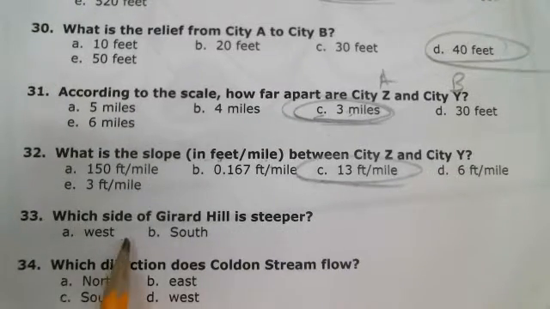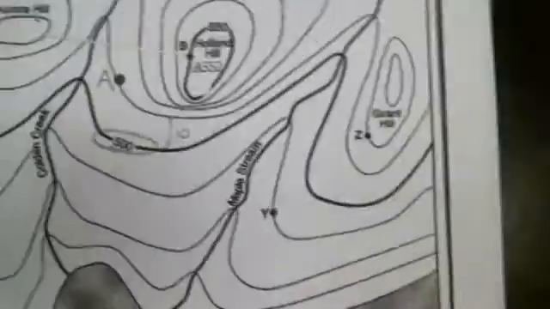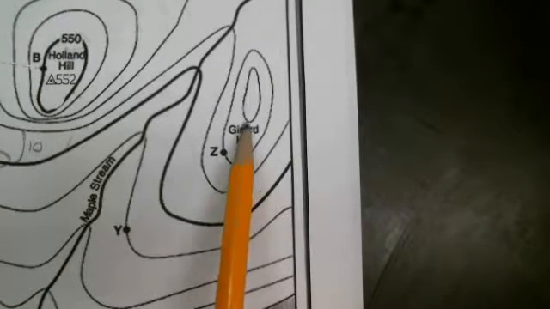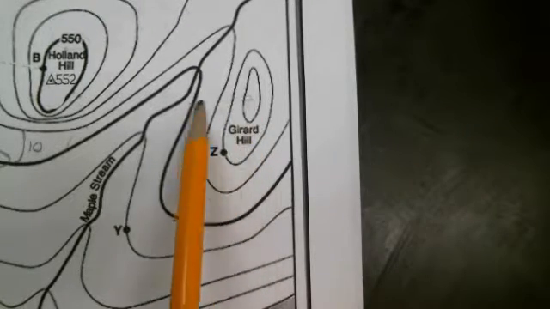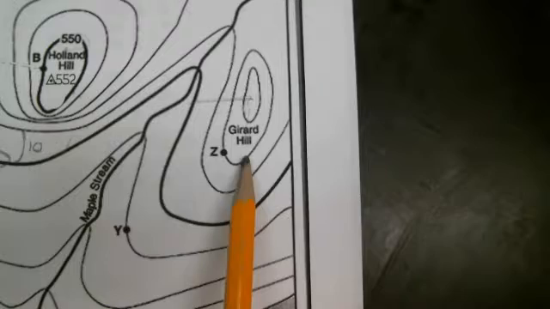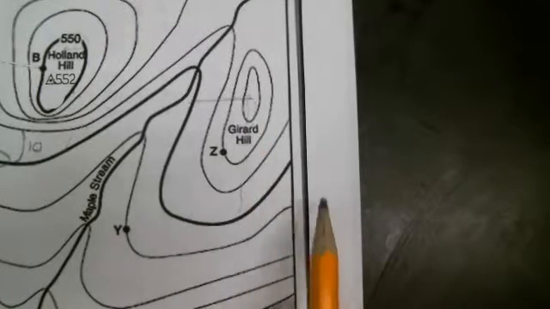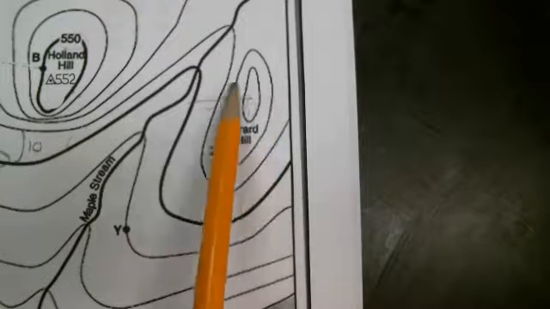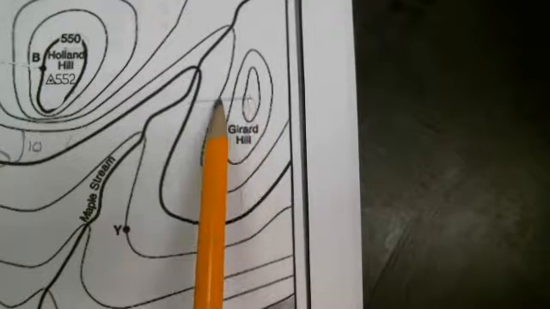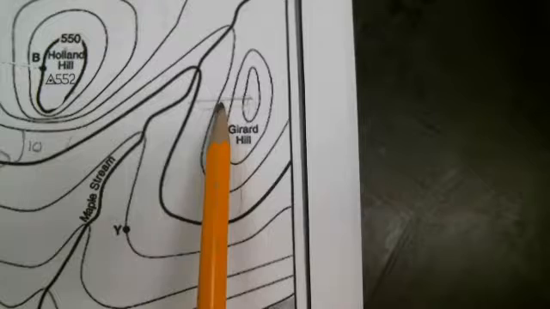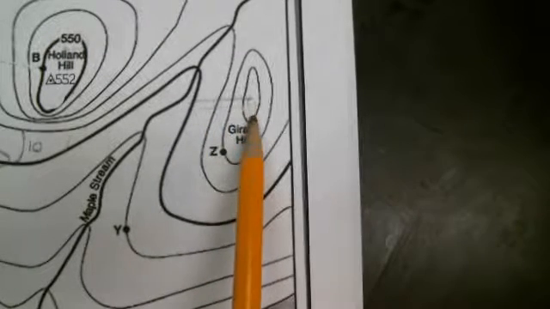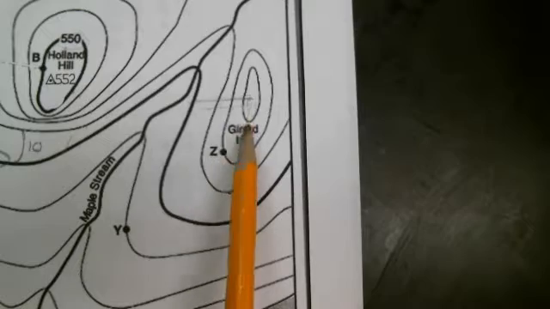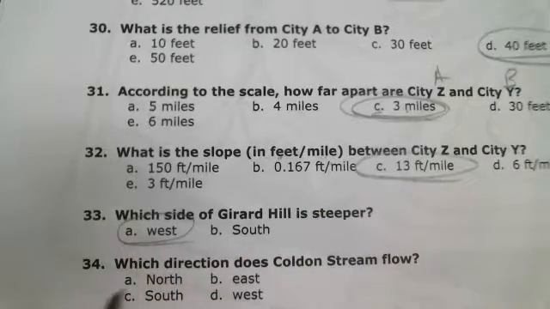Number 33, which side of Girard Hill is steeper? Here's Girard Hill, and we have either the south side as an option or the west side. And here we see the lines are closer together. Here the lines are farther apart. So the steeper area is where the lines are close together. You don't have to go very far west to drop down 10 feet because it's so steep. Here you have to go really far south to go down each 10 feet. So that means that it's not as steep. So the west side is more steep.